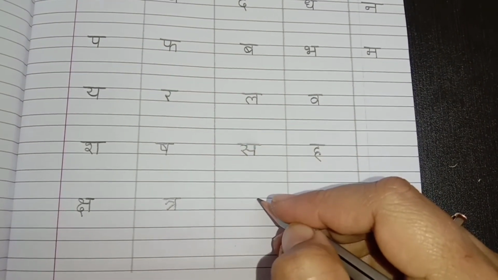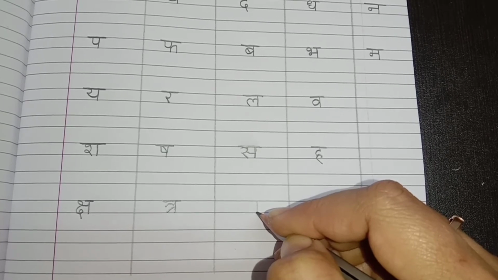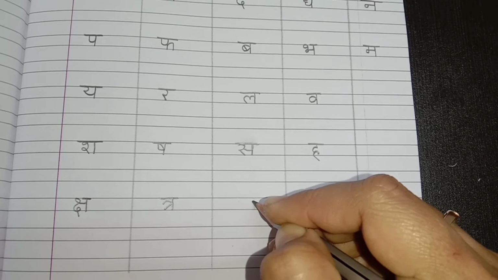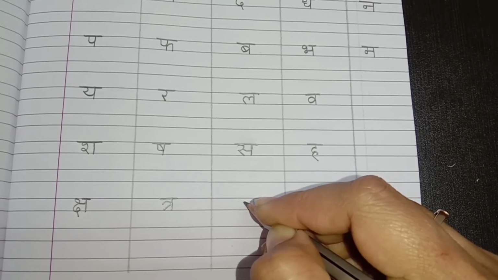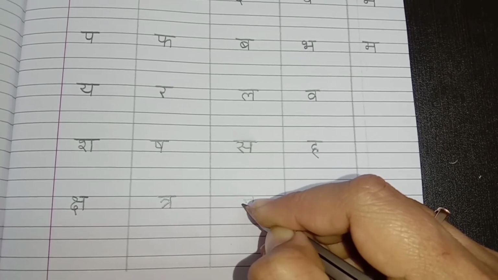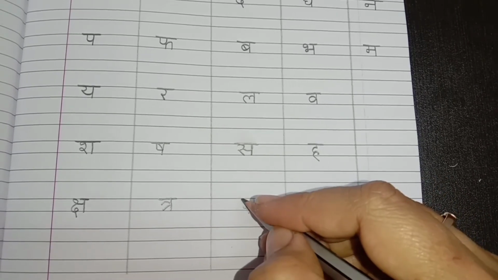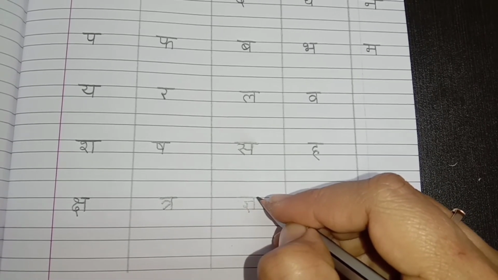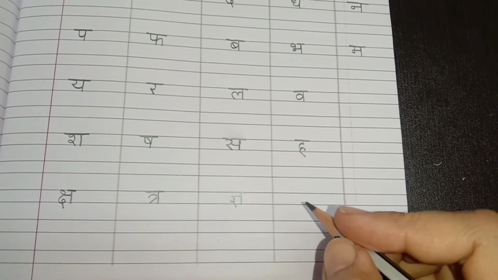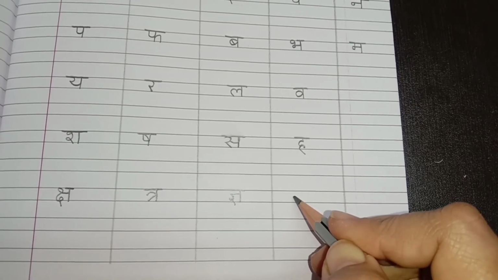For Vyanjan gya, we will make a standing line from first line till second line, then go back on it a little bit up, then make a slipping line, make a reverse C curve, make a small circle and then make a slanting line and make a Shirorekha on first line. Vyanjan gya.